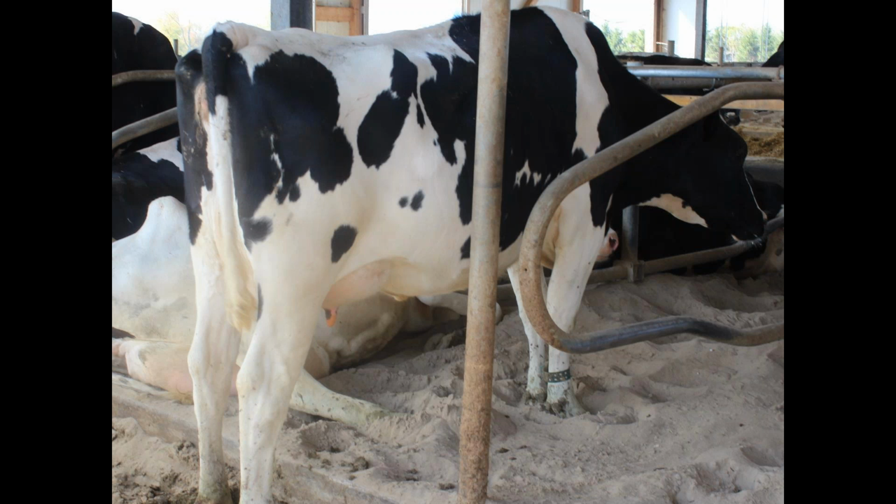And so the thing that we know is that it is the stall itself, it's the design of the stall, and we'll talk more about this in subsequent webinars, that actually causes this behavior. So having a stall that's too short, particularly a neck rail that's positioned too aggressively to keep that cow back in the stall, or out of the stall basically, is going to promote that behavior.